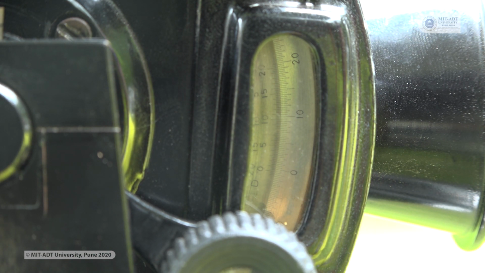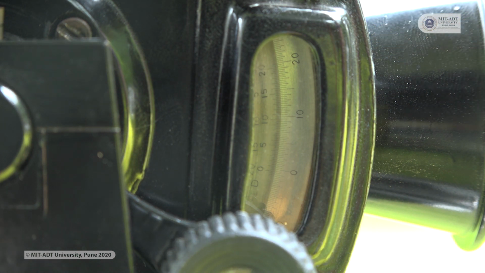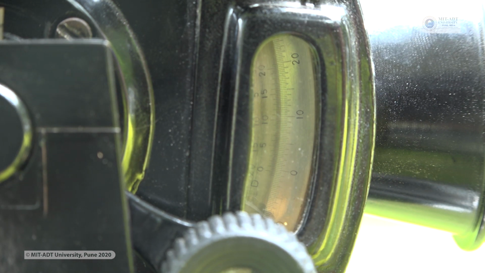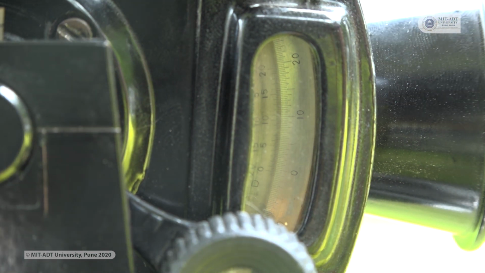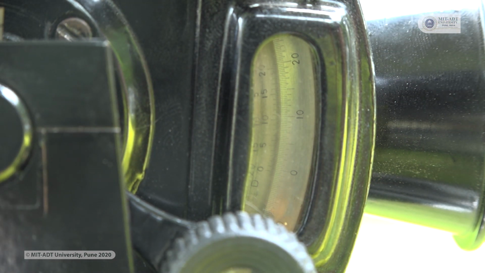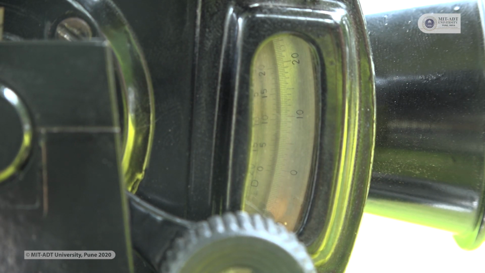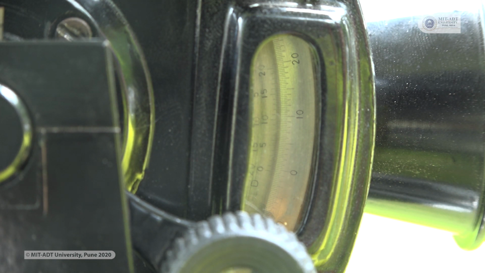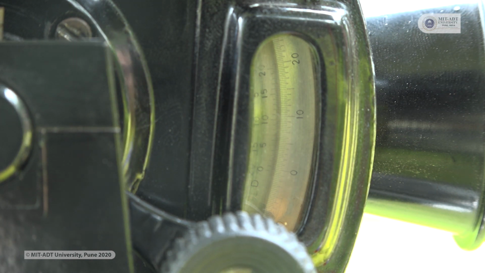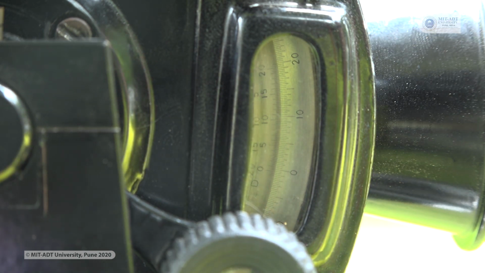But in this vertical scale, what is the big difference? The vernier which is provided has markings on both sides. So instead of 0 you can see 20, instead of 5 you can see 15, and 10 is similar. Also the readings provided on the main scale vary from 0 to 90 degrees, 0 to 180 degrees. So these are the markings which are provided on the vertical scale.